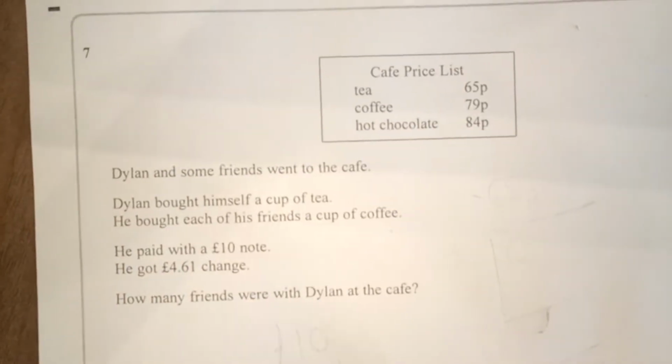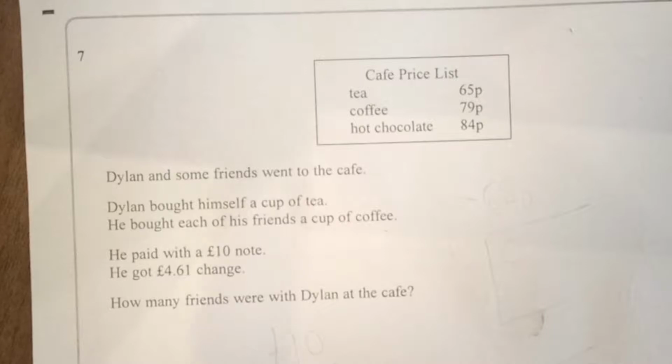Dylan and his friends went to a cafe. Dylan bought himself a cup of tea, and bought his friends a cup of coffee each. He paid with a £10 note, and he got £4.61 change. How many friends does Dylan have?